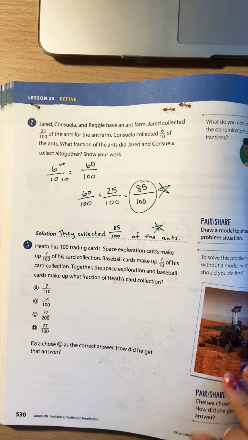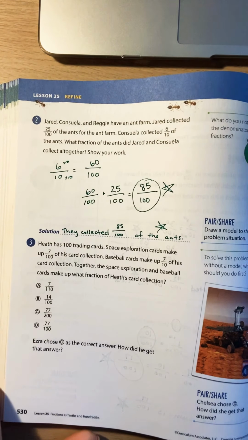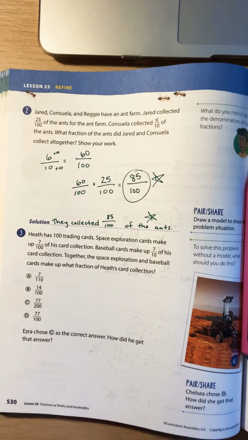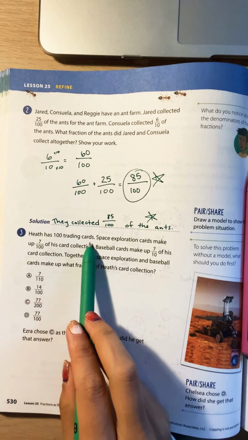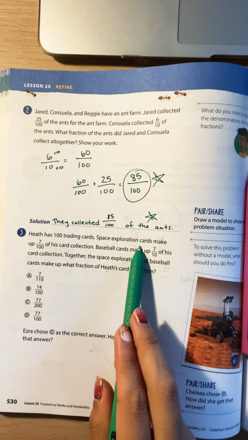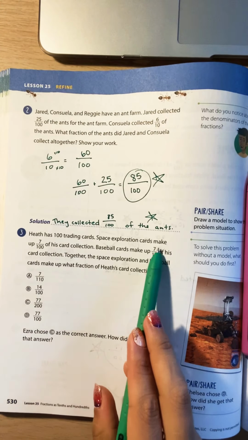Okay, number 3. Heath has 100 trading cards. Space exploration cards make up 7 hundredths of his card collection. Baseball cards make up 7/10ths of his card collection. Together, the space exploration and baseball cards make up what fraction of Heath's card collection?